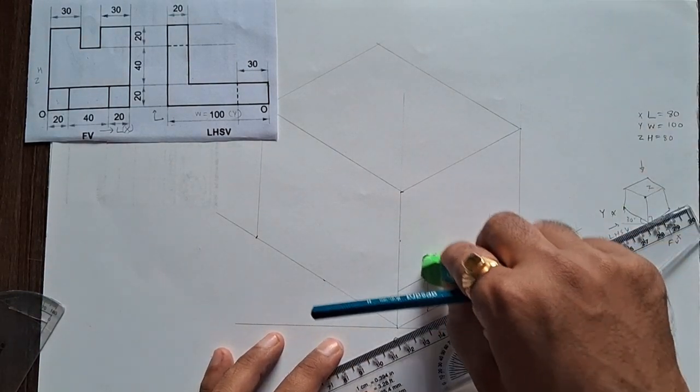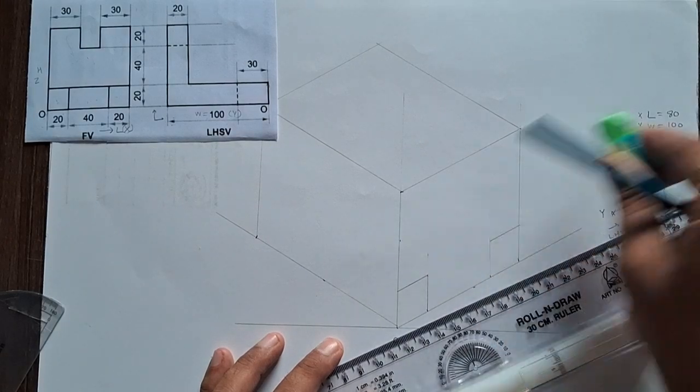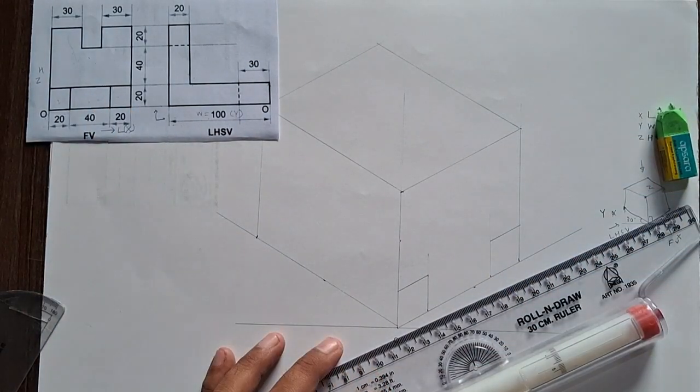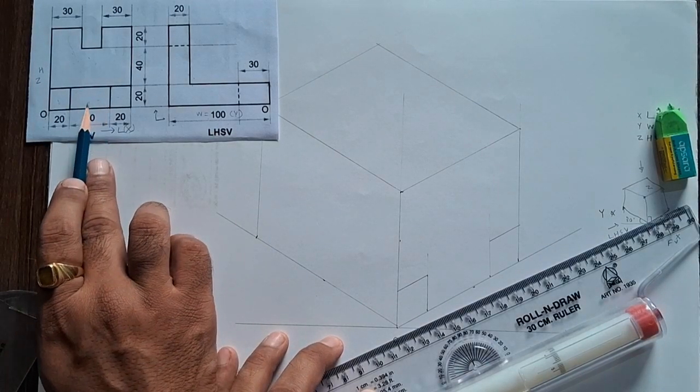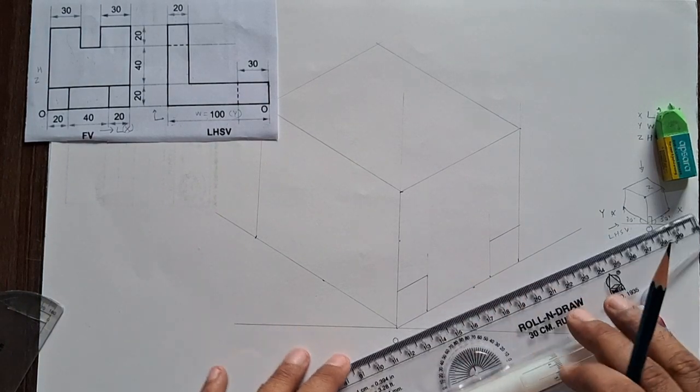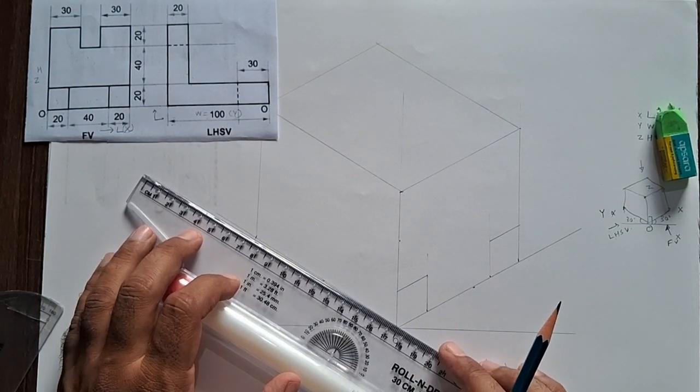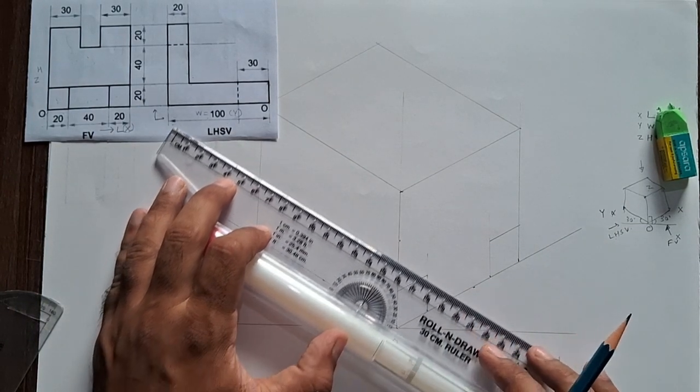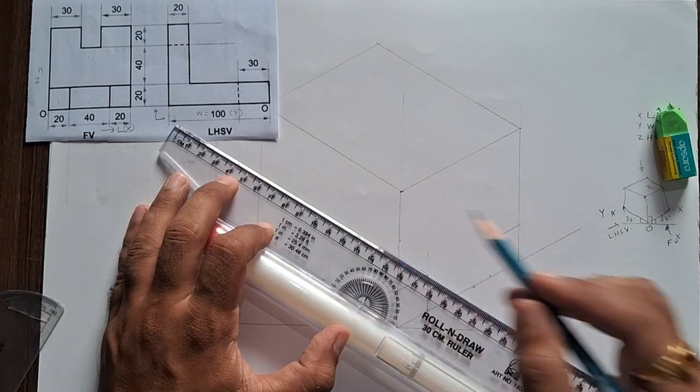By using thin line, you can draw a 20 by 20 rectangle square. Now the rectangular strip is 30 mm backside. From these 2 points, draw a 30 mm line along the width, 30 mm.